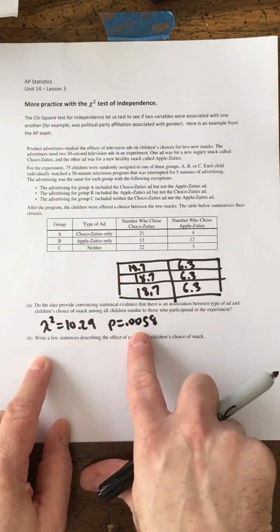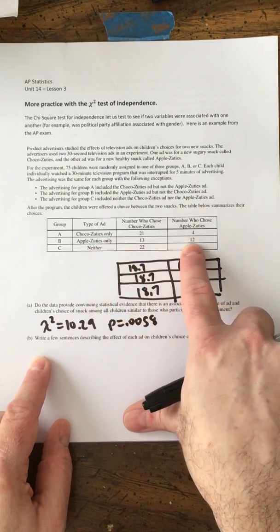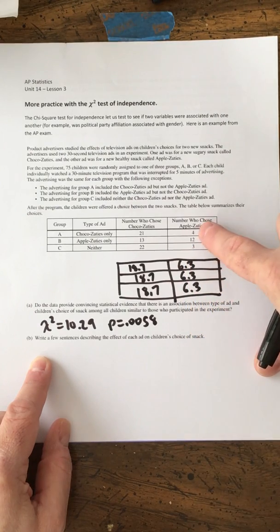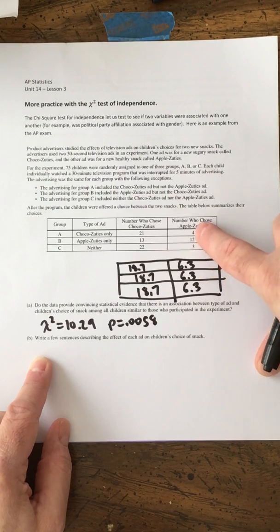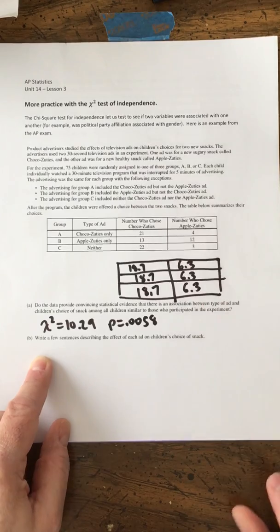Clearly, with a p-value like this, the Apple Zooties ad had a pretty big effect on encouraging children to eat the Apple Zooties. With chocolate Zooties ads only or no ads only, children weren't likely to pick that snack. But with the Apple Zooties ad, it clearly did have an effect.